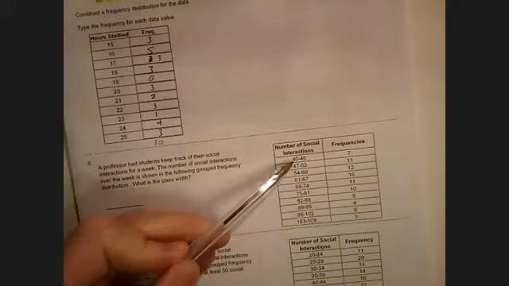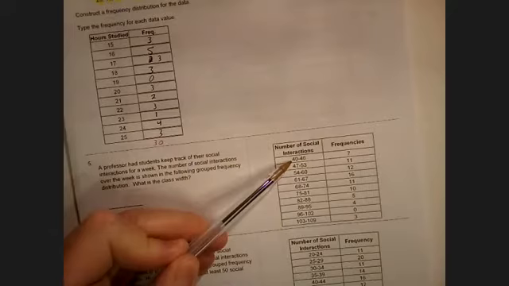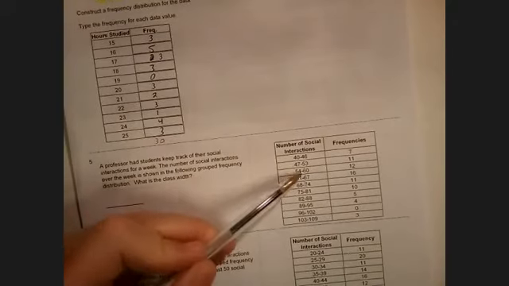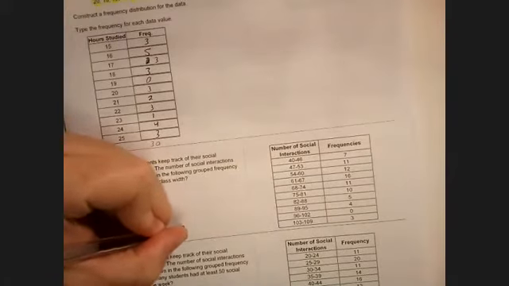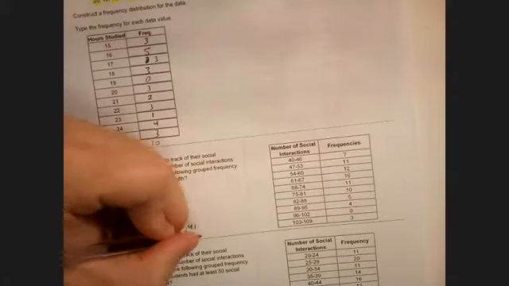Number 5, it wants to know the class width. Well, here's the weird thing about the class width. If I simply subtract 46 minus 40, I get 6, and that happens with any of these. Keep in mind that that first class contains 40, 41, 42, 43, 44, 45, 46.